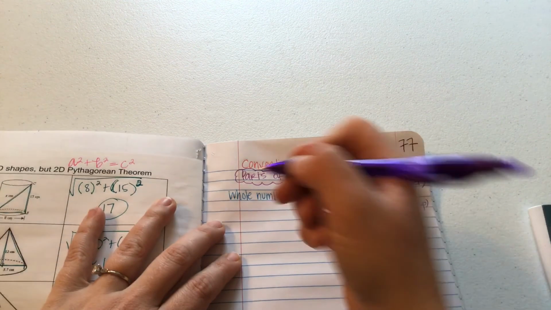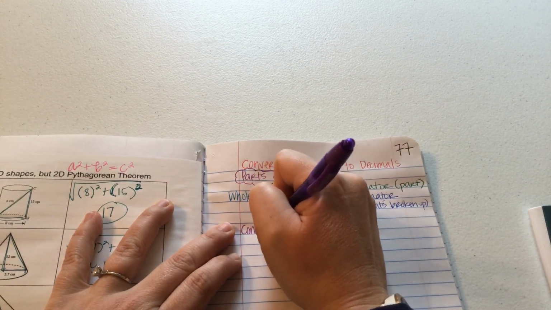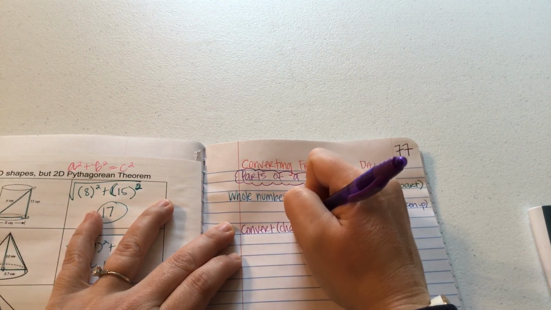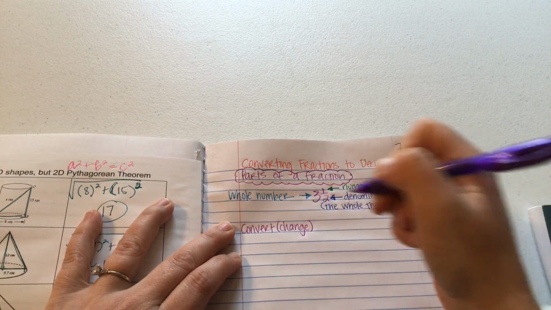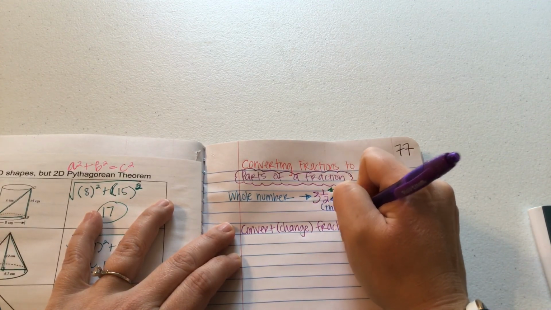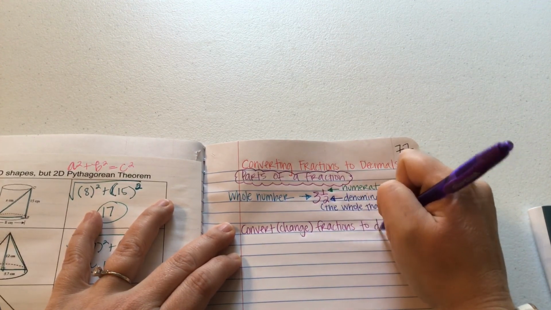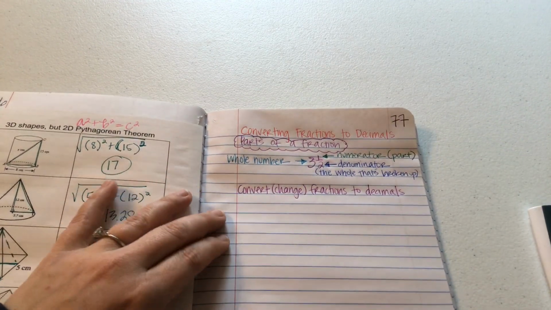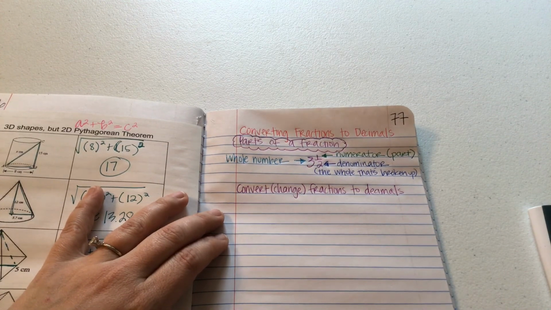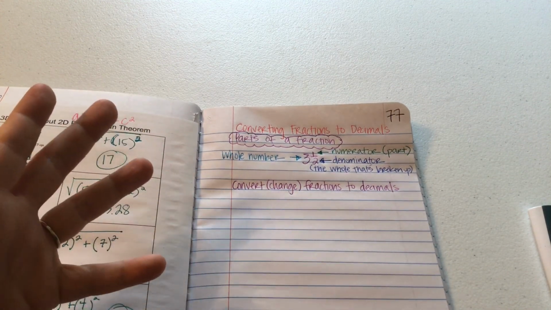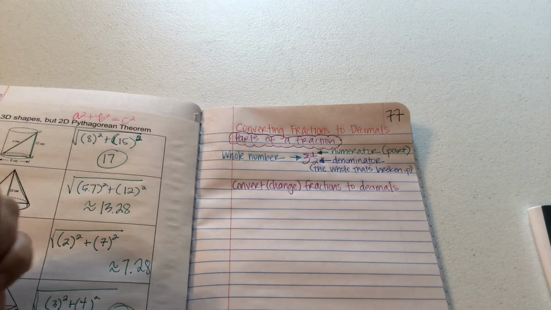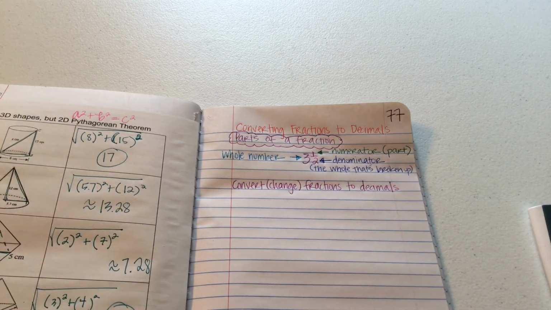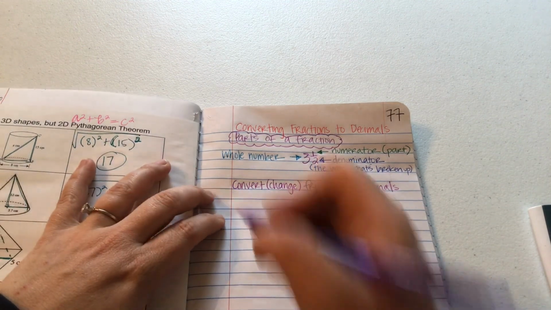And so we're going to talk now about how to convert or change, because convert means change, fractions to decimals. So when we are converting our fractions to decimals, some of these are going to be easy. They are things that we can just do mental math because they're fractions that we convert to decimals all the time in the real world. The other types of fractions are a little bit harder. So that's where a calculator is going to come in handy.